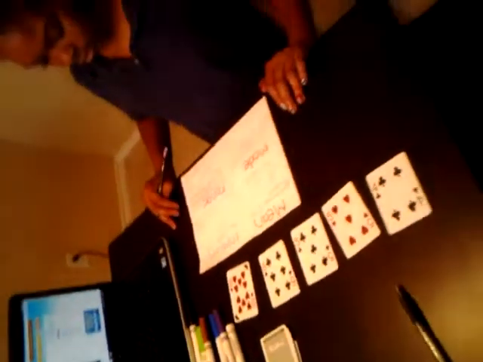Now, range wasn't on the video, but we've discussed it in class. And what is that definition? The range is the difference between the largest and the smallest value. Okay, identify your largest. 10. All right, write it down.